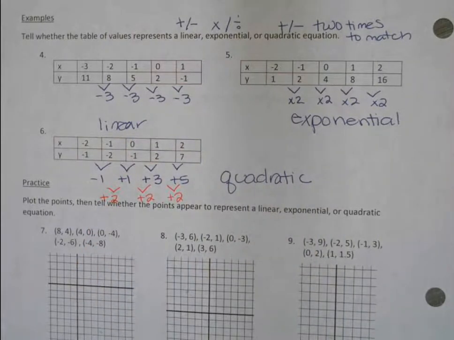Any other questions? There won't be multiplication in quadratic. If it's multiplication, it's exponential. Any other questions? Okay, so the 6 on the bottom.